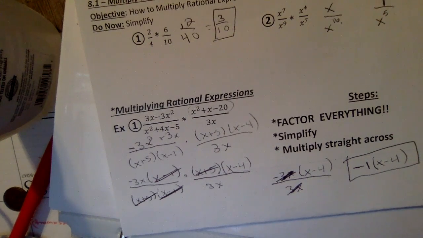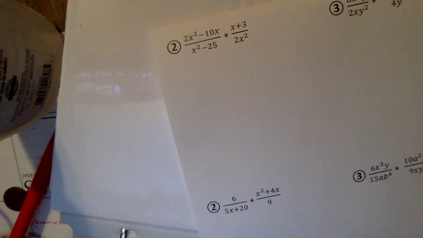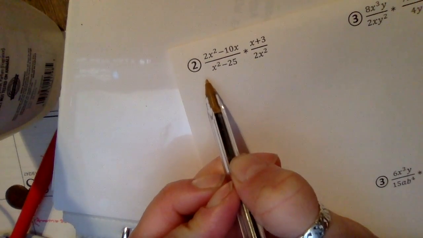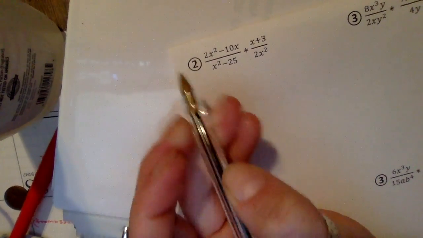Okay? All right, let's do one more that's like this, because like I said, there's kind of 2 different types of problems with these. So this is the one type. So same thing down here. I want you to just factor everything. So you might want to pause the video.